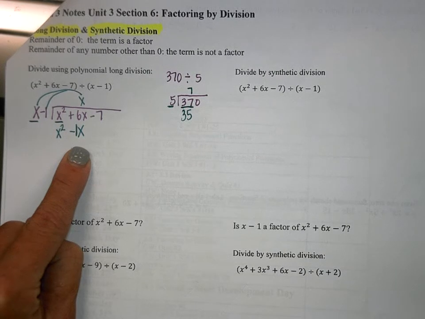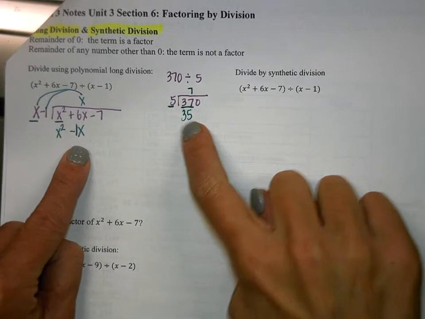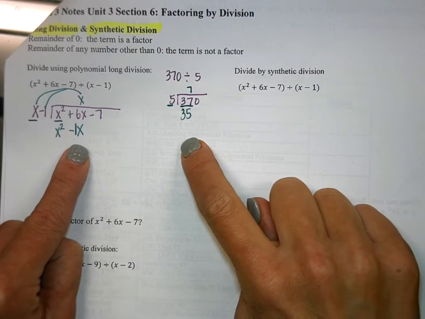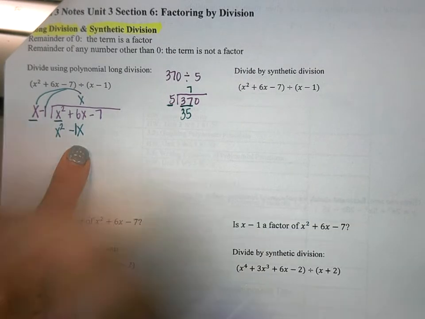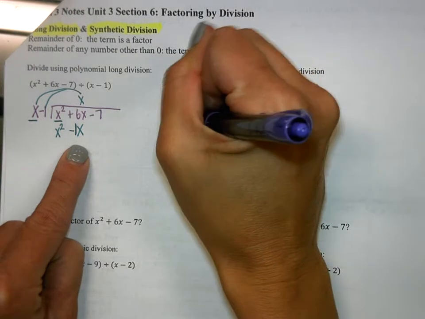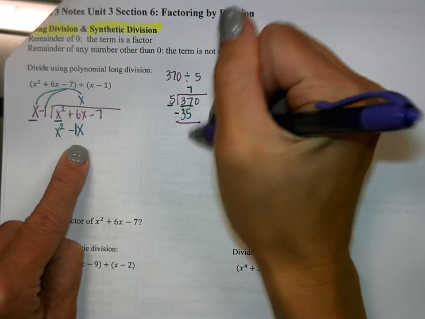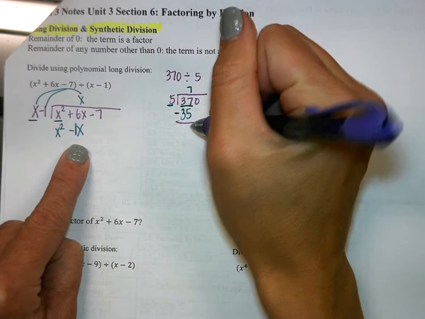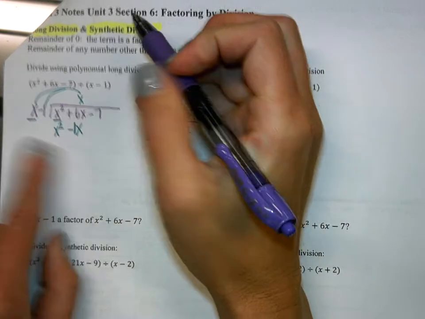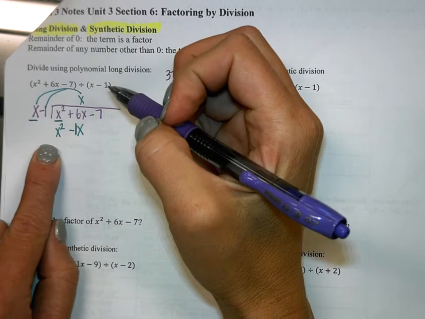All right, let's move on to the next step because we're going to keep repeating this, okay? So over here, what is your next step? What would you do next? We would subtract. Okay? And 37 minus 35 is what? 2.